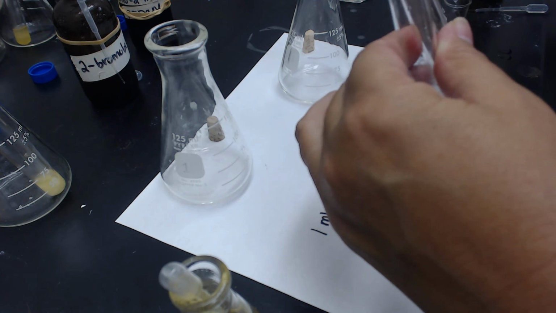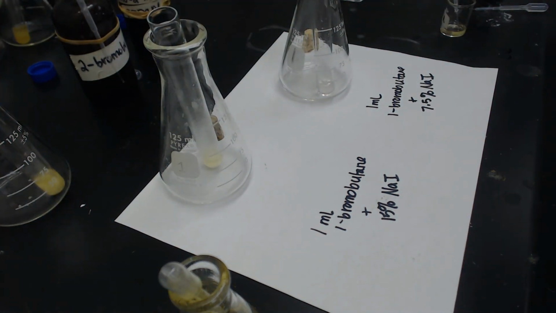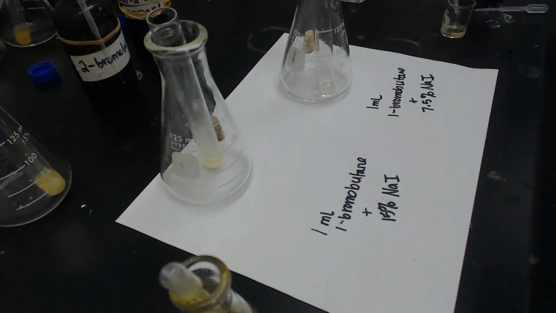Oh, you know what happened? Shoot. I diluted it with water, and I should have diluted it with acetone. So let me try that again.